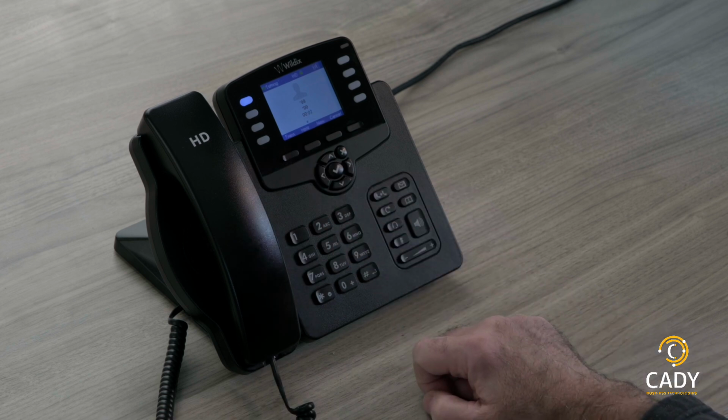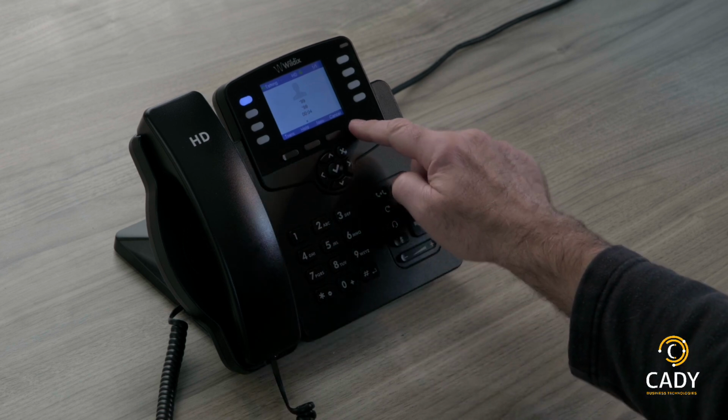"Please enter your phone number, followed by the pound." The phone number that it's asking for is your extension number. When you enter your pound to enter the extension number, it will then prompt you for your password. Input the password that you've been given by your administrator, and you will be logged into that phone. That phone now becomes your extension. You should never have to perform this function, as we will log in the phones for you.